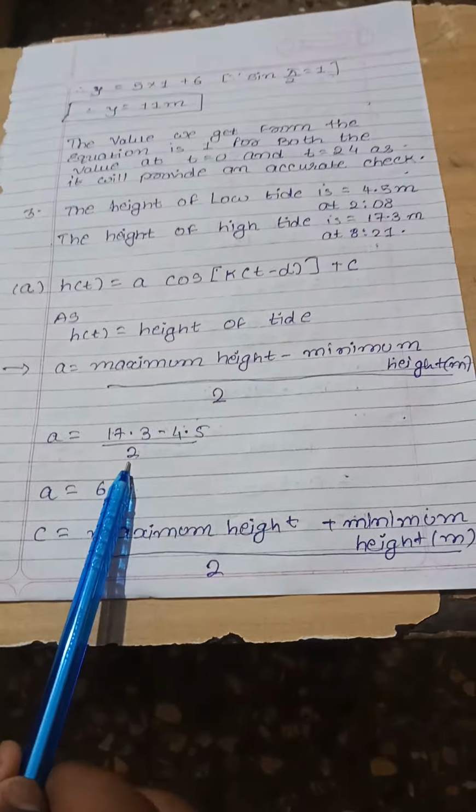This implies k is equal to 2 pi by period. As we know that the period is equal to 12.44, we take 2 pi by 12.44. We get pi by 6.22, which is equal to 0.505. So we get k is equal to 0.505.